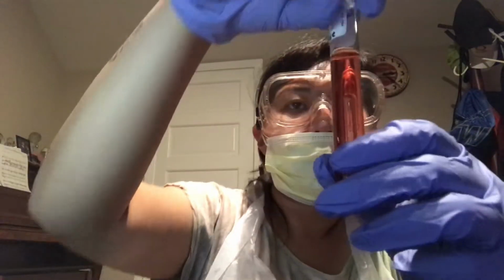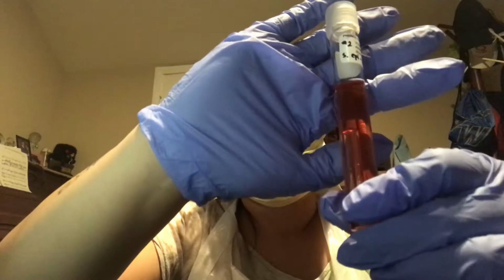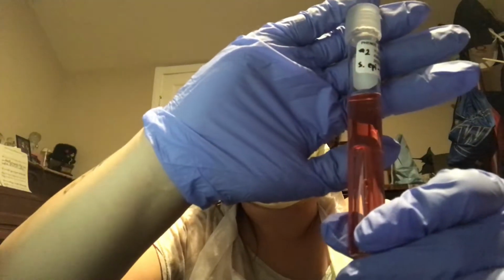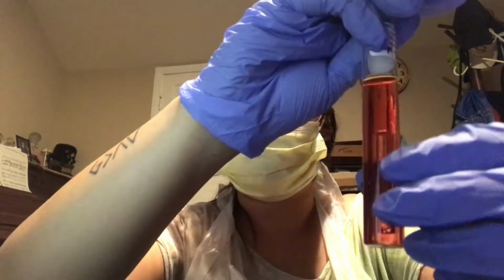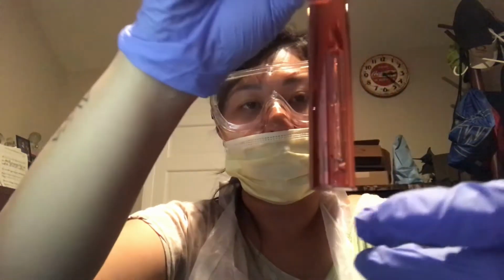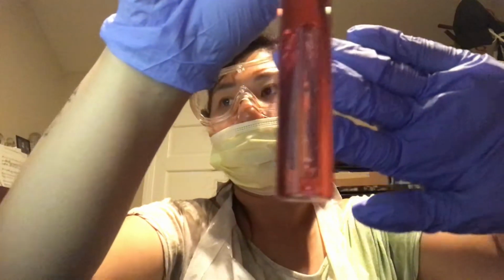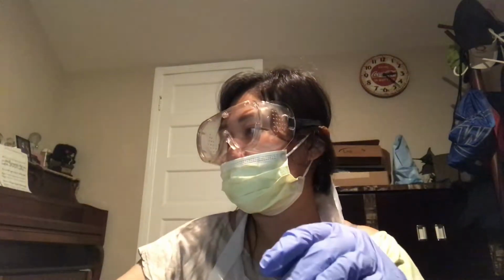Test tube 2 for S. epidermidis with fructose. There's no change in color in the broth, but there is presence of bubbles, which indicates gas fermentation. So this one is a fermenter with gas production only.